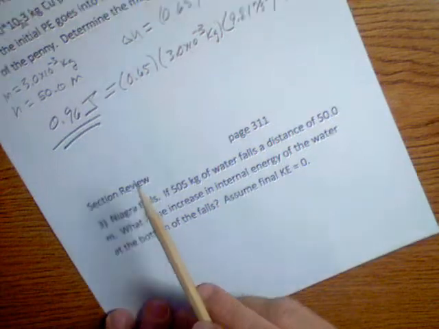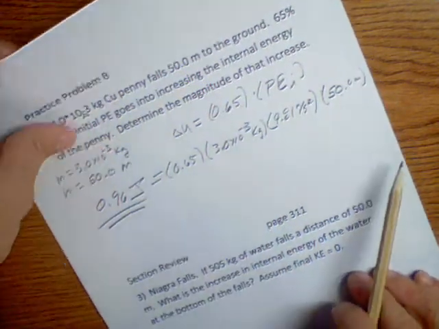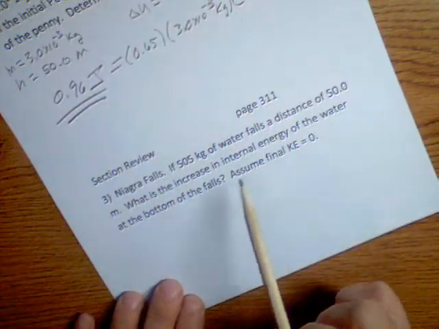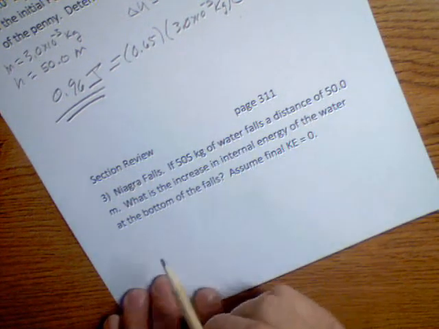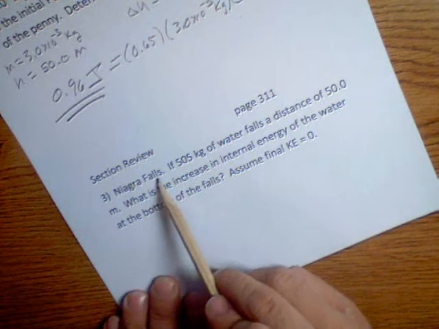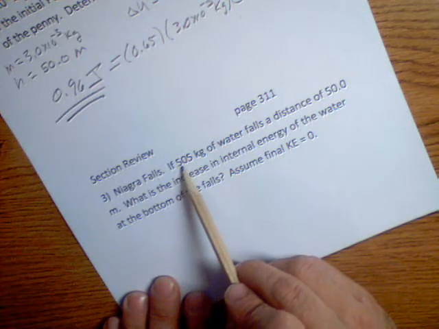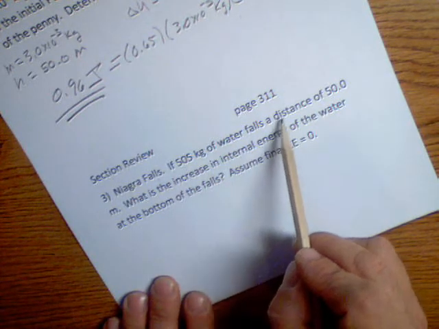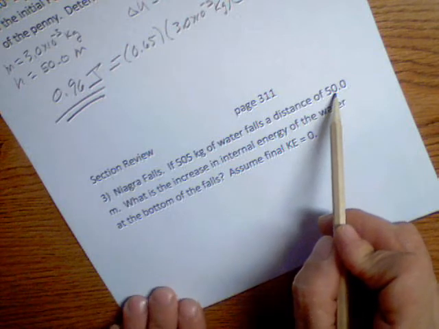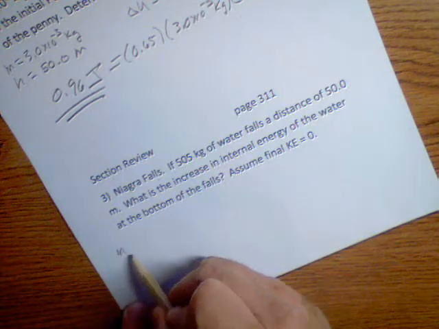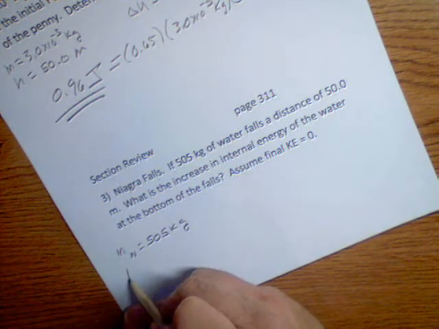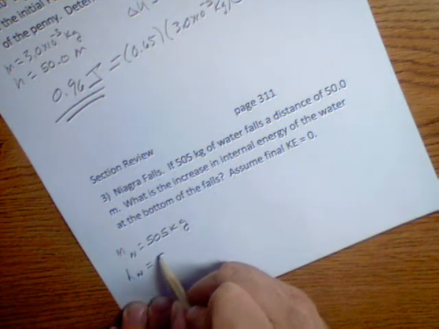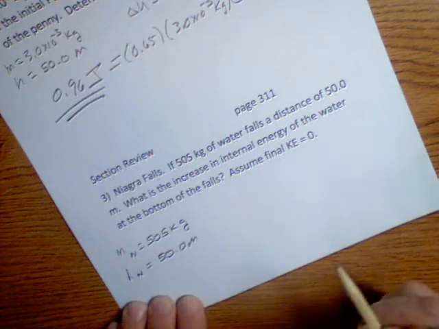This is the section review. I'm no longer on practice problems. I'm jumping down to section review because these are all very similar, and so we're just practicing a very similar problem. Niagara Falls. If 505 kilograms of water falls a distance of 50 meters, so the mass of the water equals 505 kilograms and the height of the water equals 50 meters.